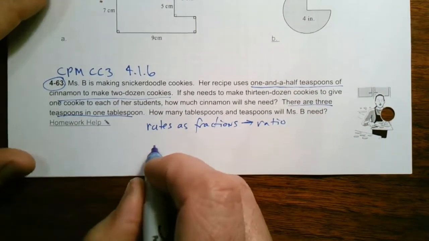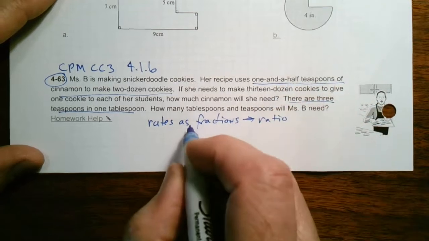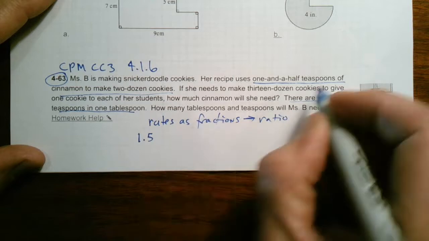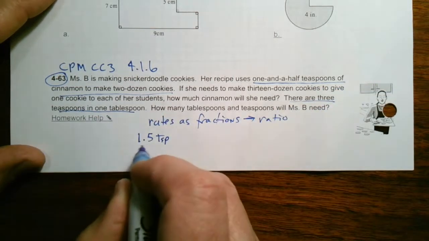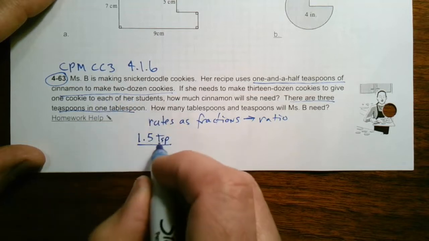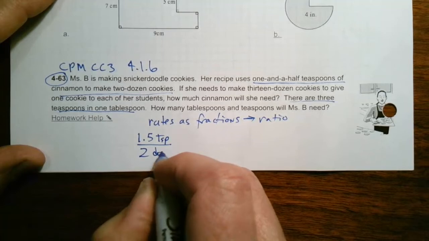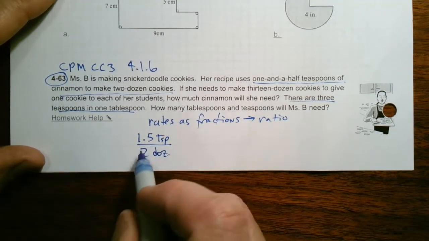I'm going to use decimals in this case, just so that I can do some manipulation with the numbers. So 1.5 teaspoons of cinnamon over 2 dozen cookies. That's my rate, that's my ratio.